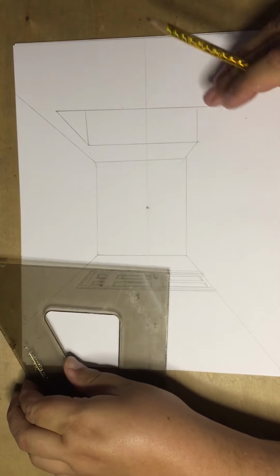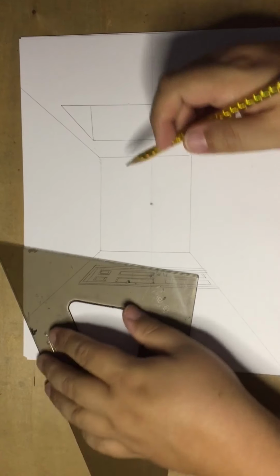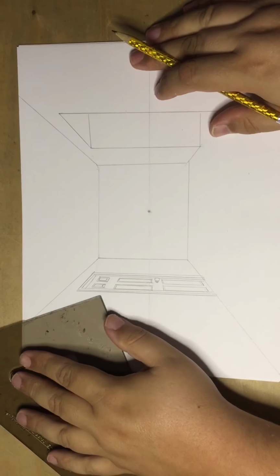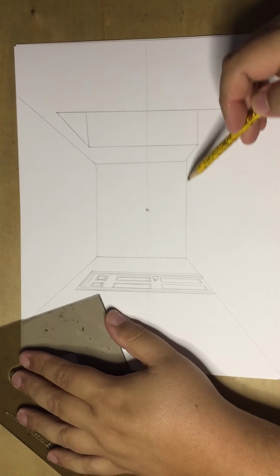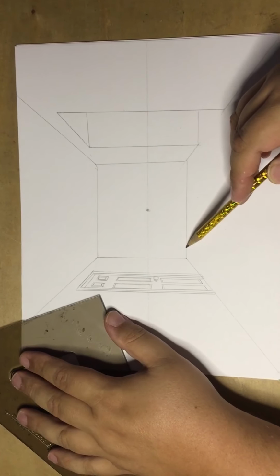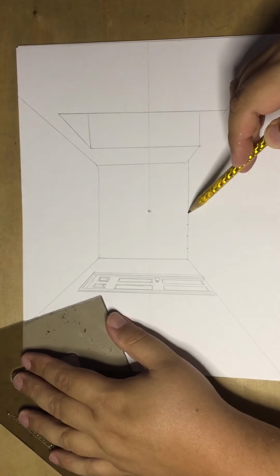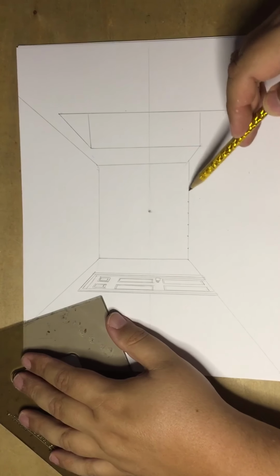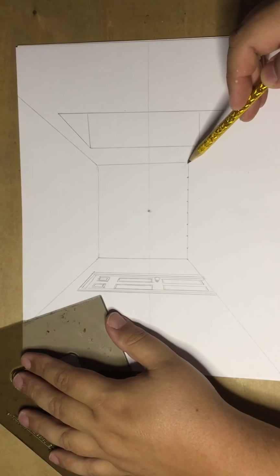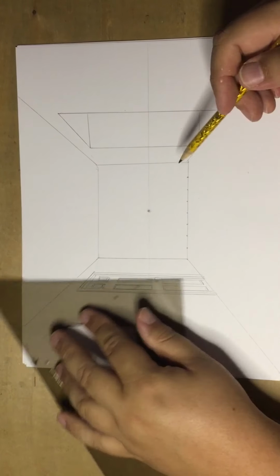All right. Next thing I'm going to do is show you how to do ceiling and floor tiles. These are good details to have. So along the bottom edge of this back wall here, I'm going to just evenly space some dots. It doesn't really matter how many you have, just so long as they are pretty evenly spaced. Now I didn't measure that with a ruler. I'm just eyeballing it. I'd say that that's pretty evenly spaced.